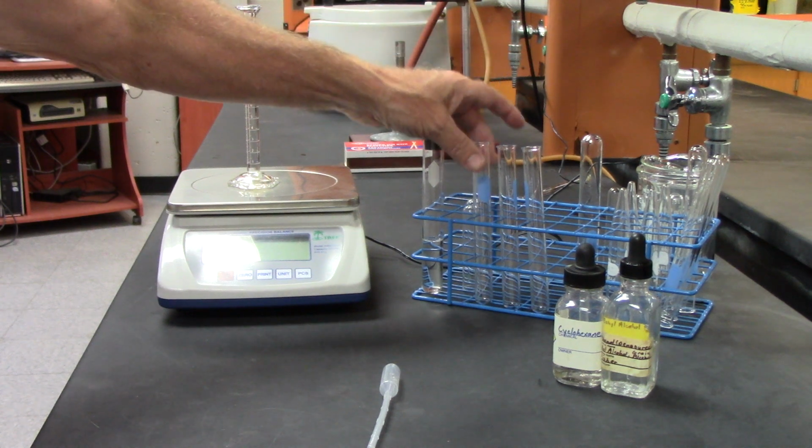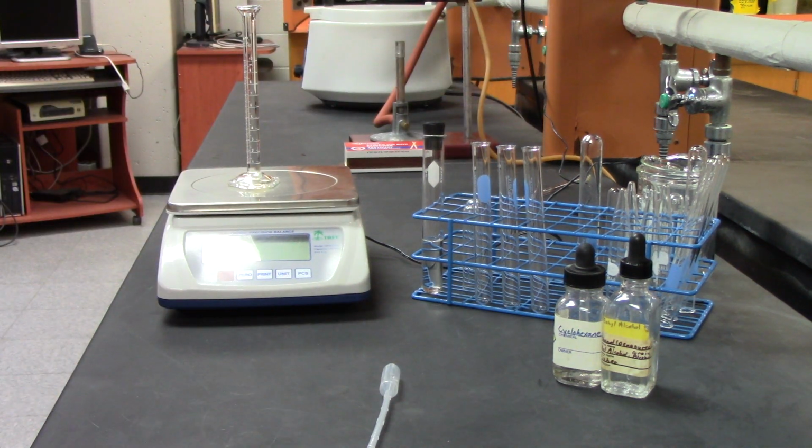An intensive property is a property that does not depend on how much you have of it. In fact, all 3 of these experiments are intensive properties. So it doesn't matter how much I measure out because each one of them is independent of how much you use.